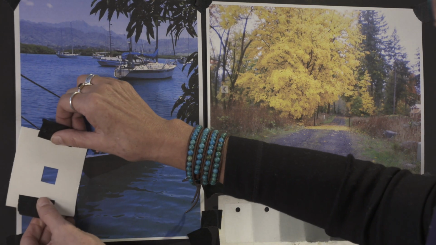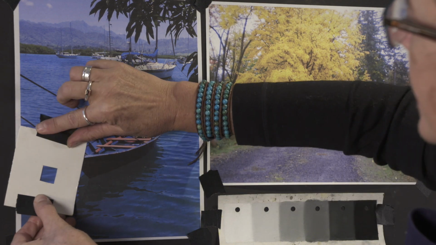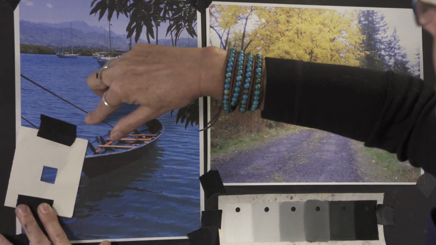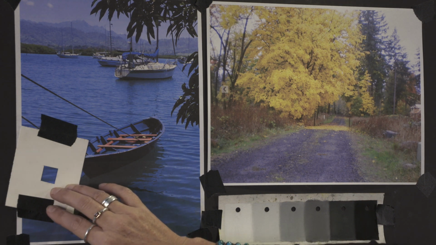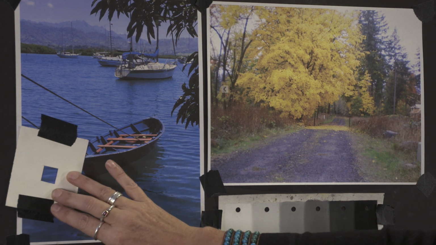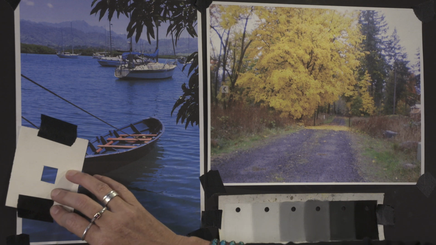Okay, once I've isolated a section, I want to decide on its hue. In this case, it's pretty easy. It's kind of a blue-green. And then I have to determine its value and saturation.